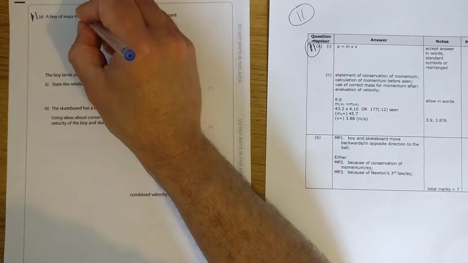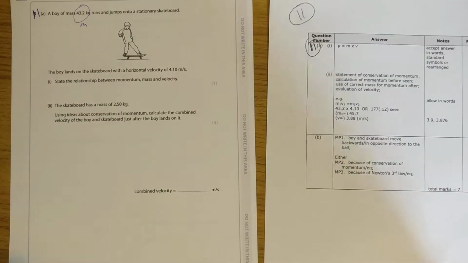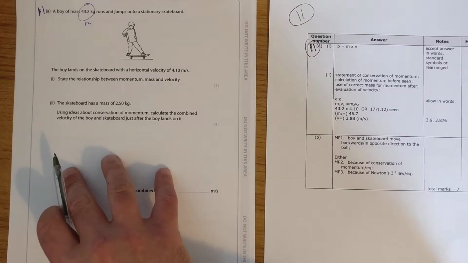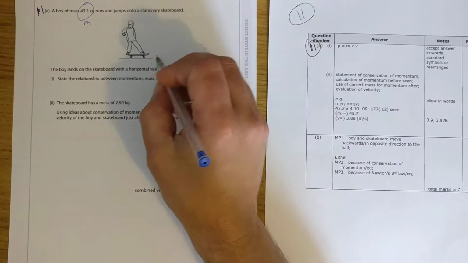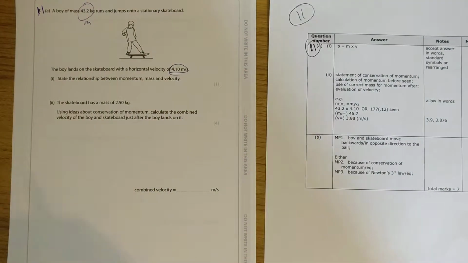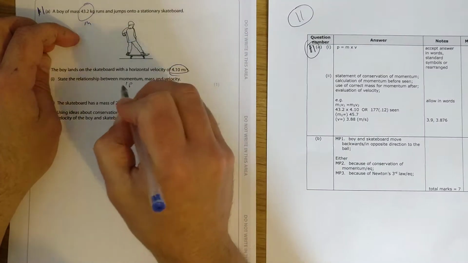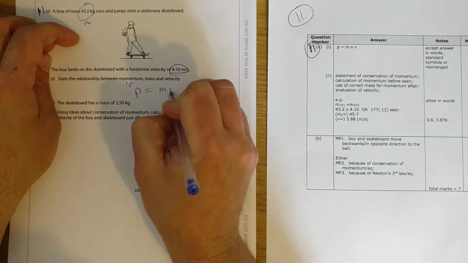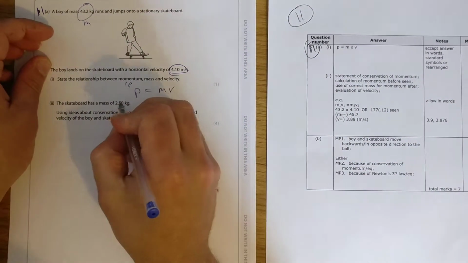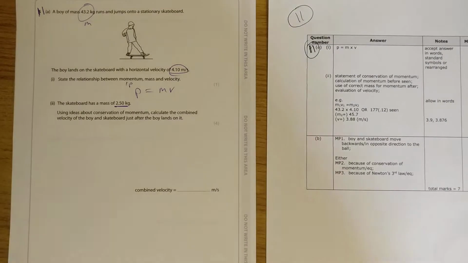A boy has a mass of 43.2 kilograms. Lands on a skateboard with this velocity. So state the relationship between momentum, mass, and velocity. Well, momentum is P. P equals mv. The skateboard has a mass itself of 2.5 kilograms.